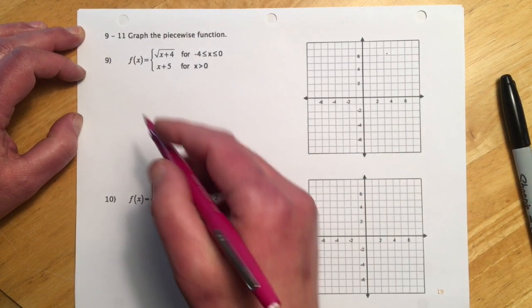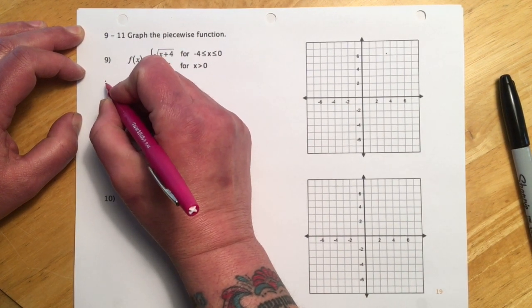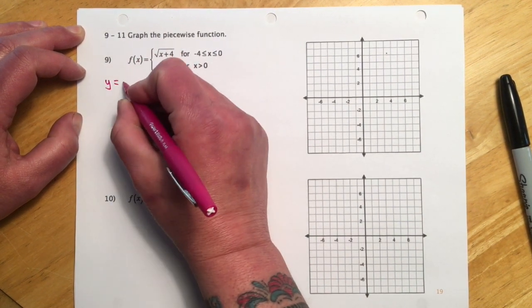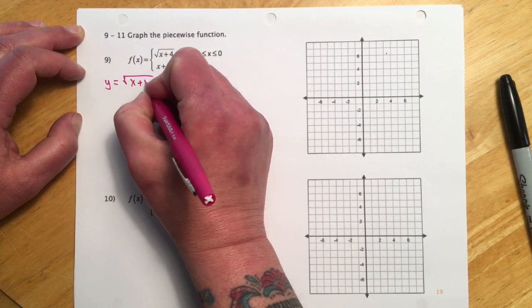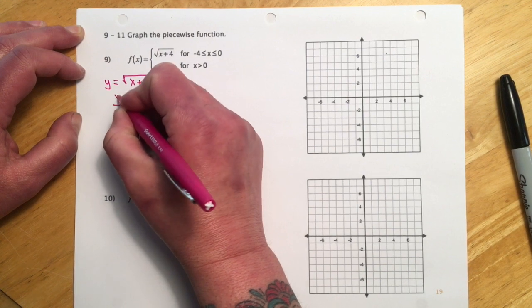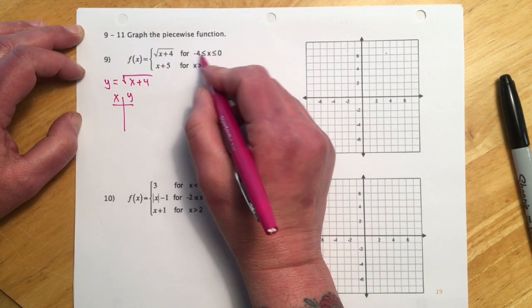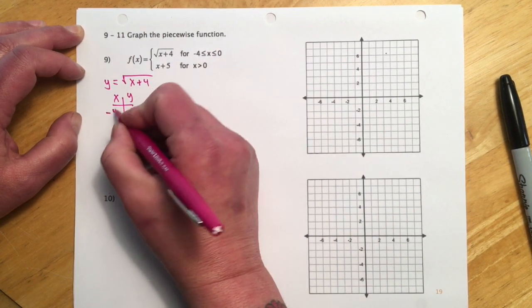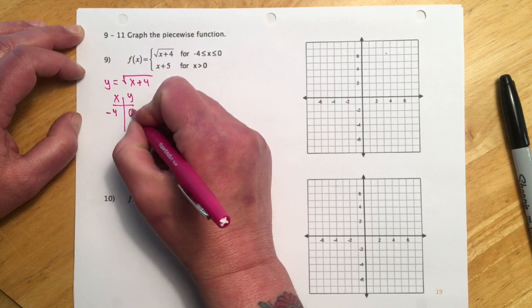Okay, so for number 9, what we're going to do is, instead of f(x), I'm going to call this y, just because I think it will seem better for graphing purposes than f of x. So I can put in any numbers I want between -4 and 0. So let's start with -4. -4 plus 4, that's going to be 0. Square root of 0 is 0.